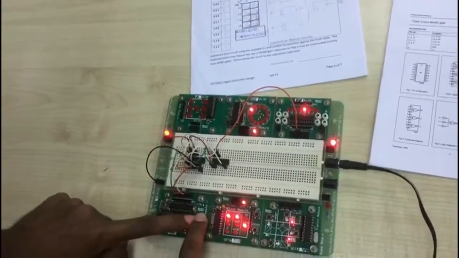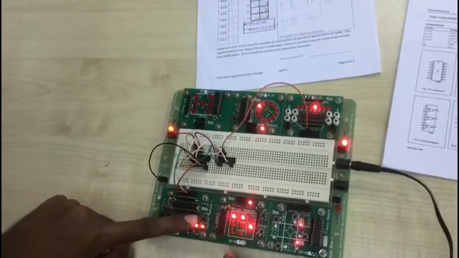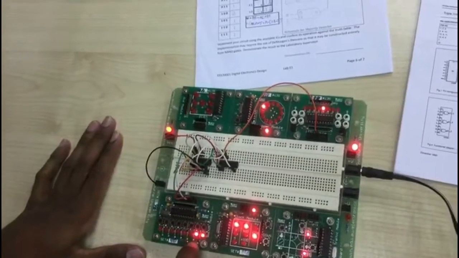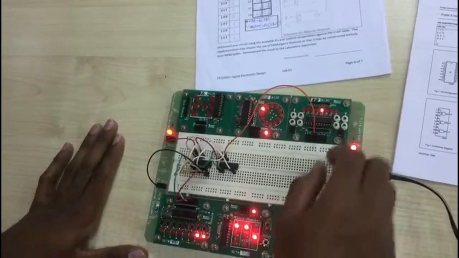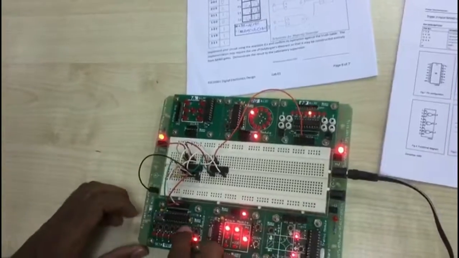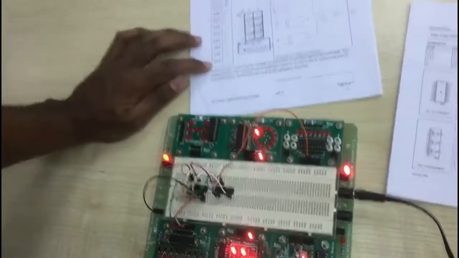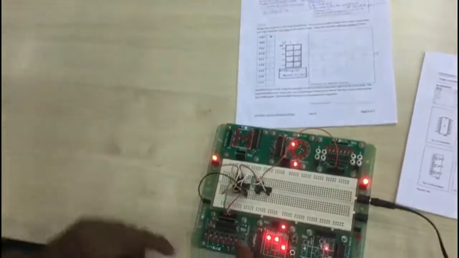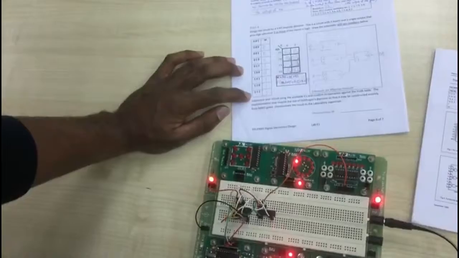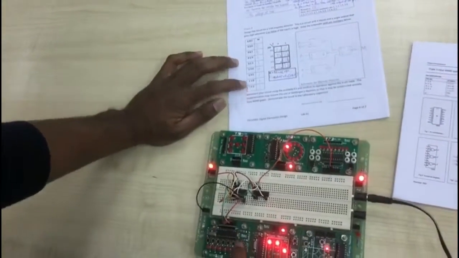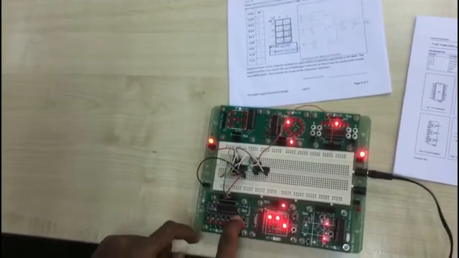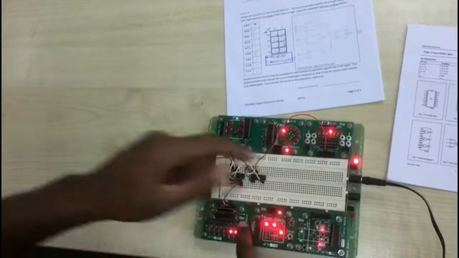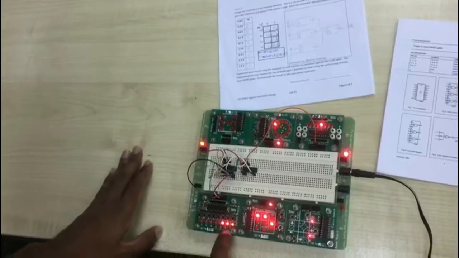As you can see, A0, B1 and C1, the light is switching on over here. Okay, for the next one, when all 3 are 0, the light should switch off. And finally, let's go for this, where A1, B1 and C1, the light should switch on over here.